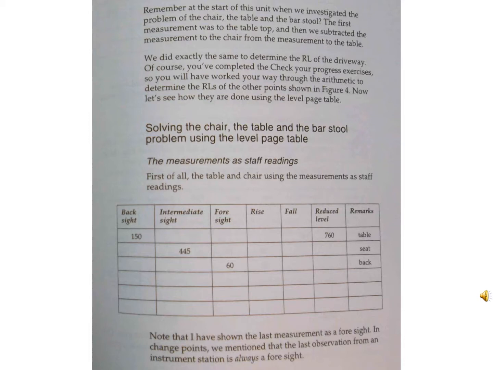So remember, firstly the 150 is the reduced level of the table, and then the 445 is the C, and the 60 is the back. This is for the measurement of the start reading. So this is an example of how to put the start reading.